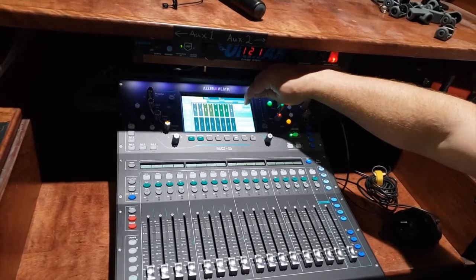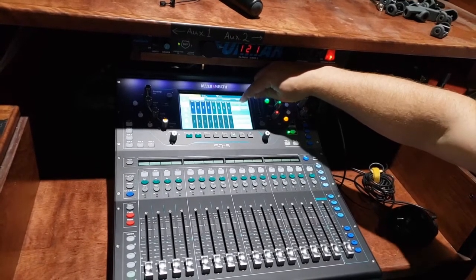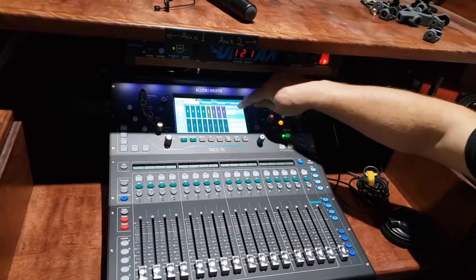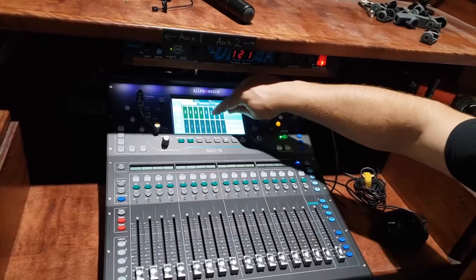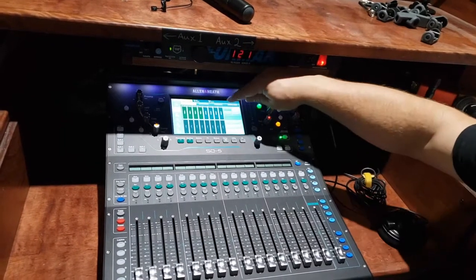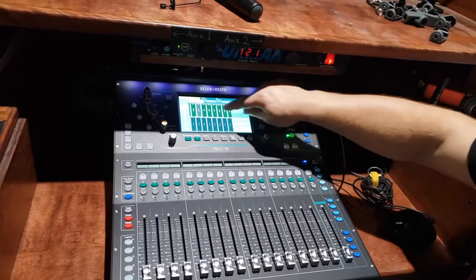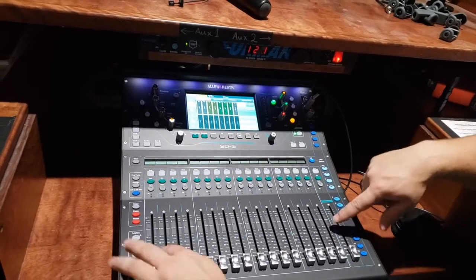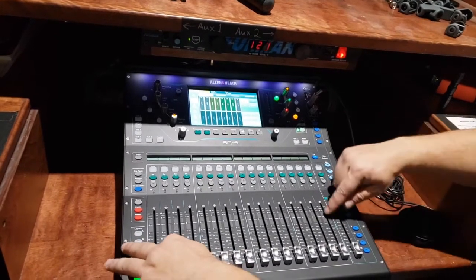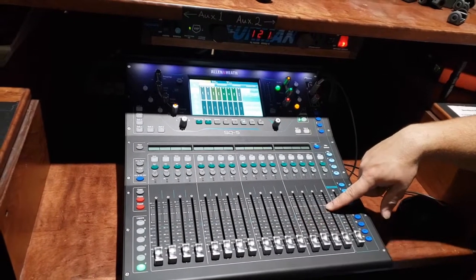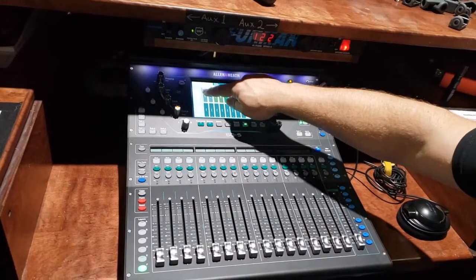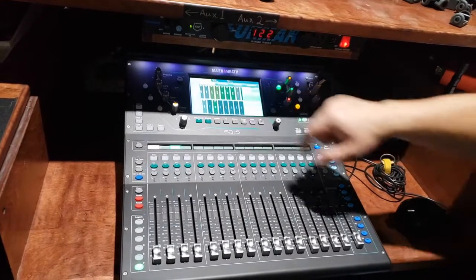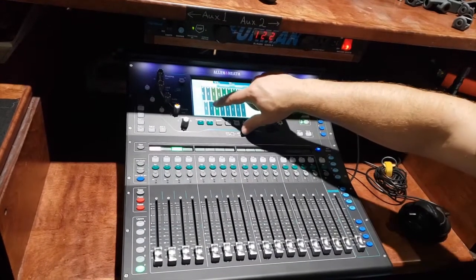You have your inputs, your effects, mix. Mix is where you're going to find your AUXes, main, your matrices. Effects, you'll see your effects returns and sends, your inputs. So, if you decide you want to create, say for Christmas or Easter, a custom page of just the channels you need, come up here, click, hold and drag. Hold and drag. I wanted that on 4.